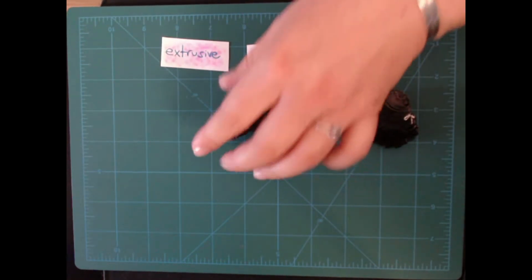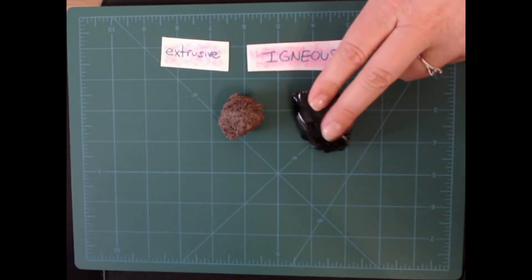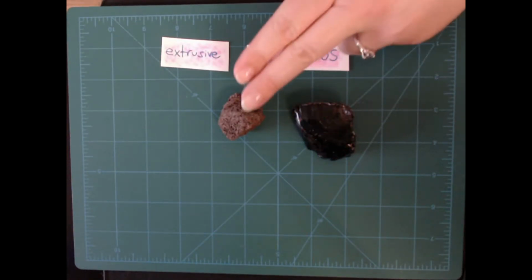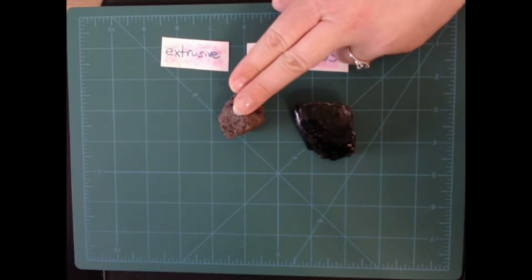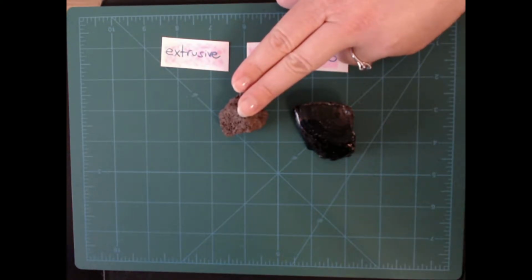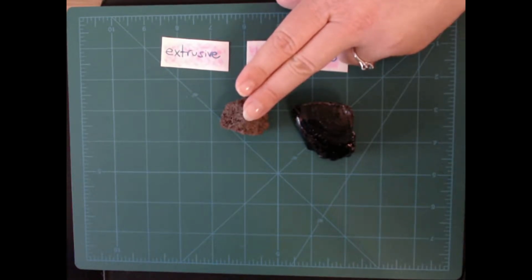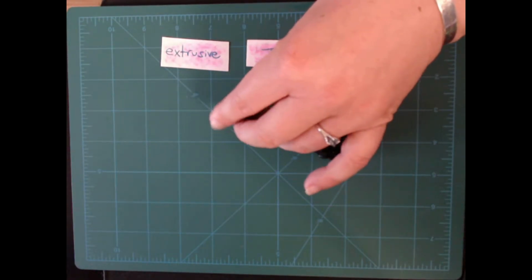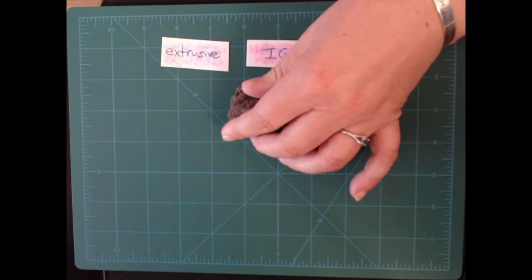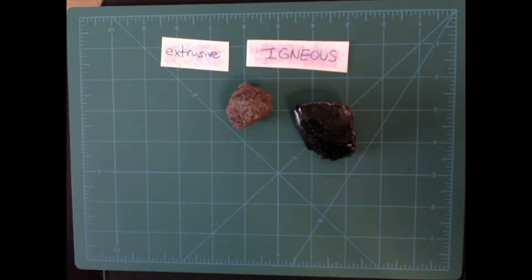So what happened here is this one cooled on the surface, but didn't have air trapped. This one did. And this one was launched so fast and rapidly from a volcano, again, a volcanic eruption, a very fast, explosive one, that all those air bubbles popped. Basically, scoria is like the popcorn of the rock world. Don't eat it, but think of it that way.